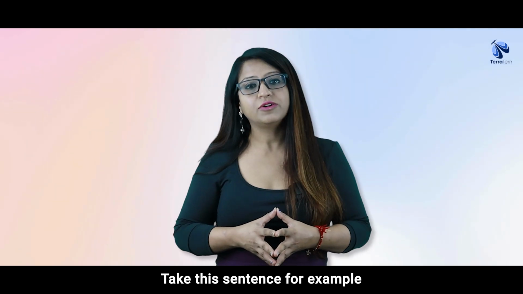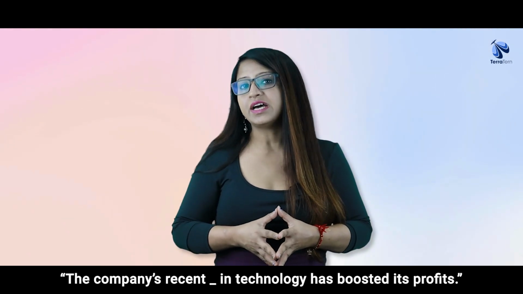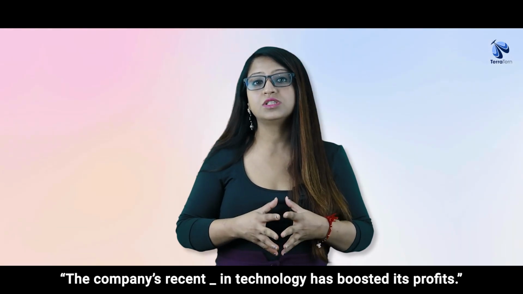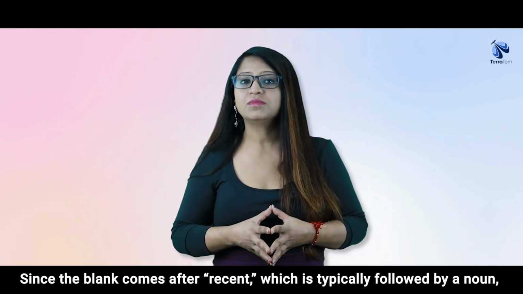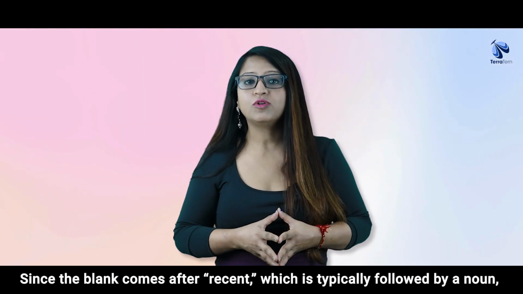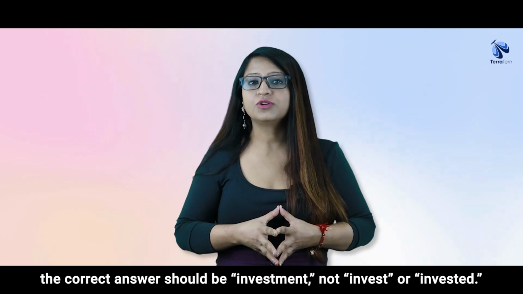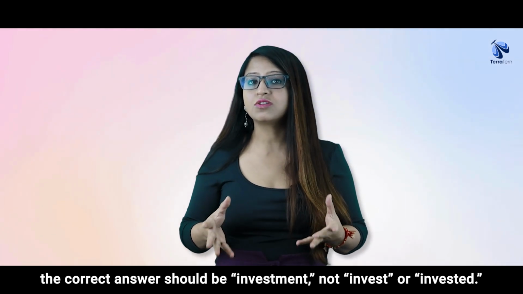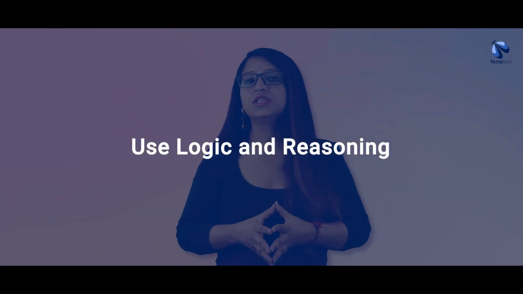Take this sentence for example. The company's recent blank in technology has boosted its profit. Since the blank comes after a recent, which is typically followed by a noun, the correct answer should be investment, not invest or invested.